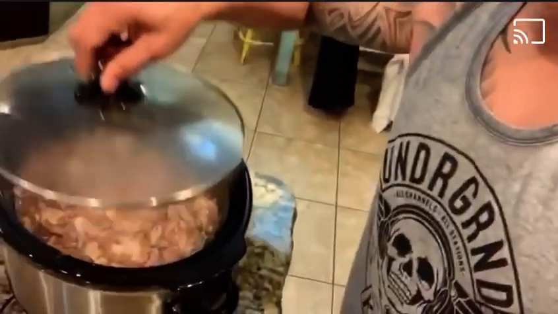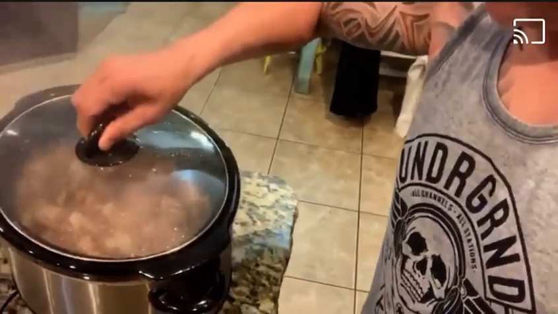What I wanted to show today, look, remember the carnitas? I showed you this pot here. So they're being made right now. They probably need another 2 hours, something like that.